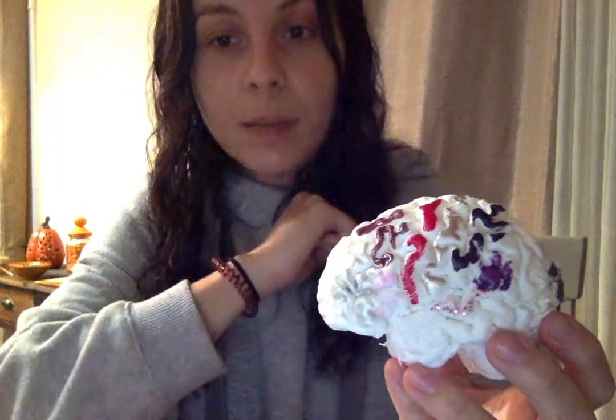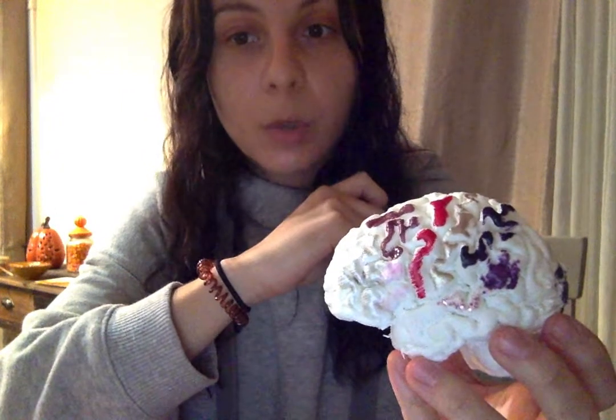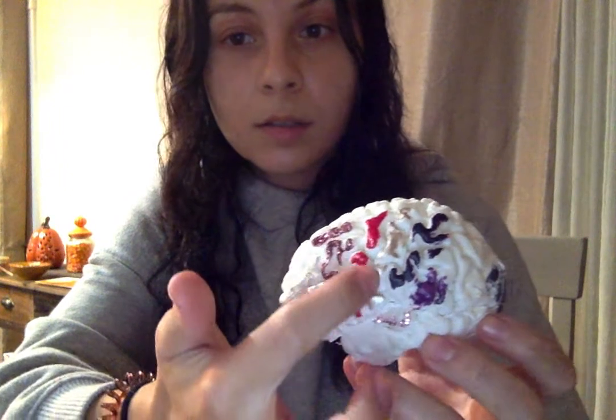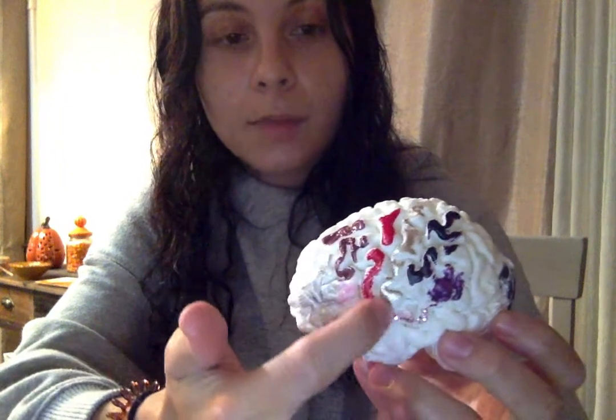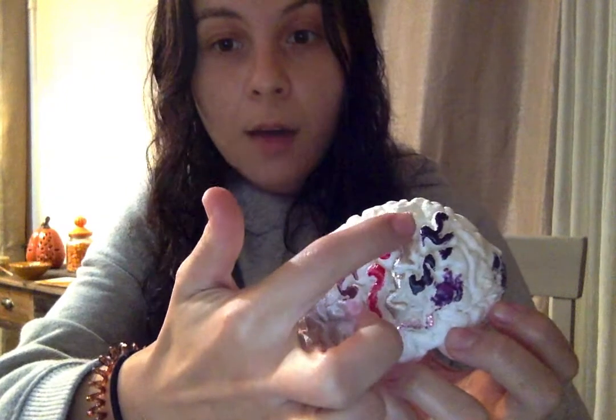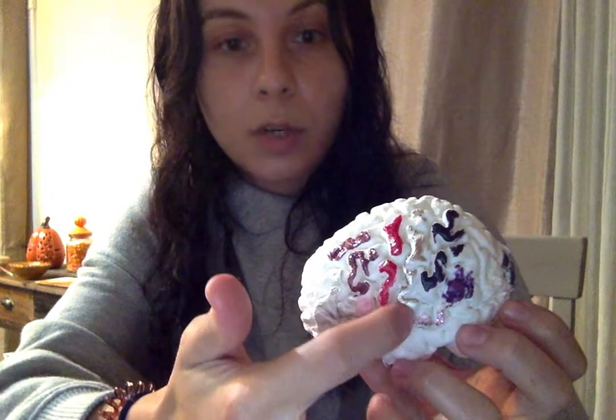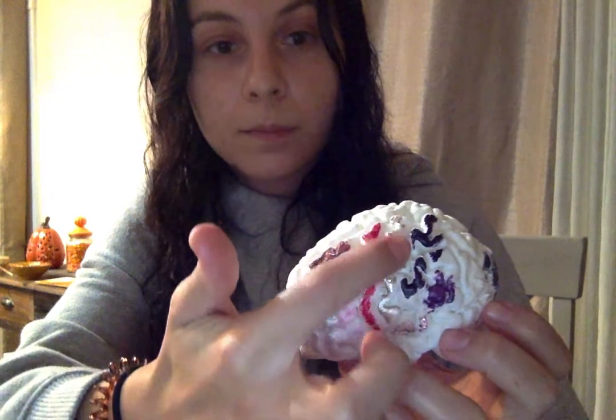Then we have the primary somatosensory cortex in gold right here. And this is in charge of receiving sensory information from the peripheral nervous system. Information from muscles, skin, joints, it all first arrives in the primary somatosensory cortex, which is the gold.